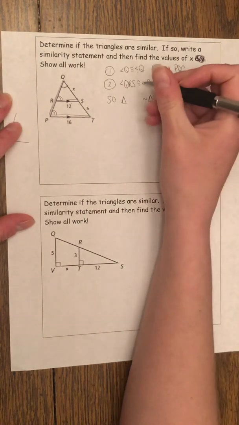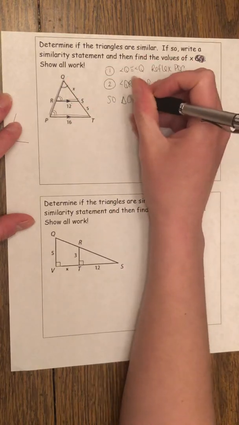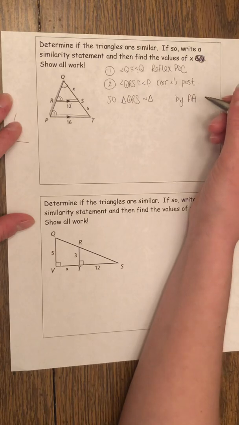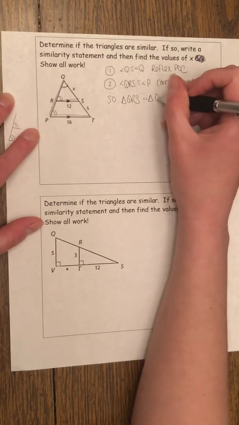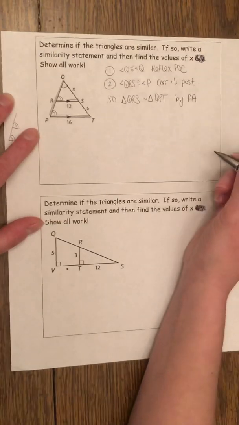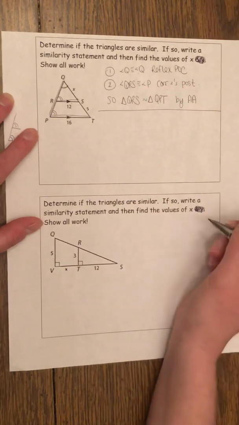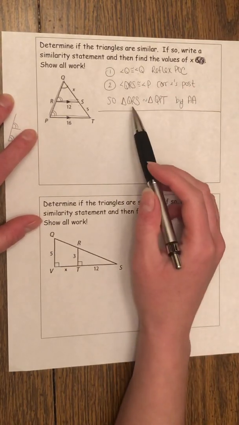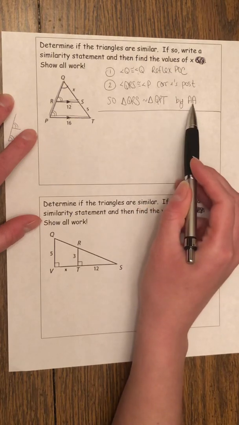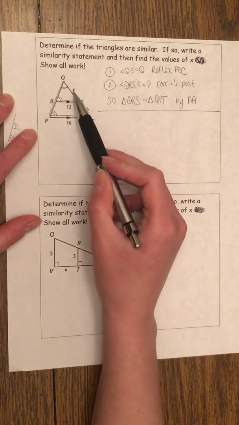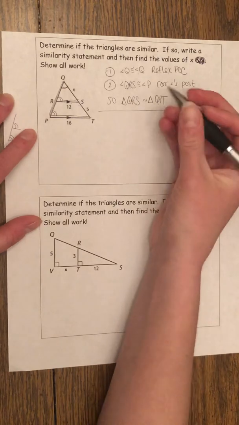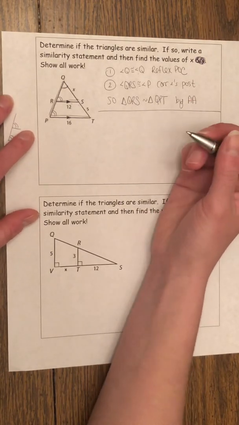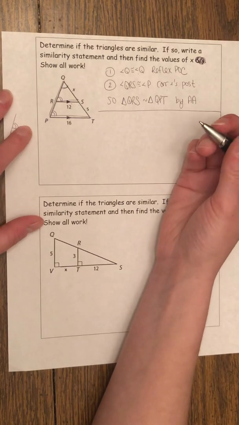So I'm going to name the first triangle, the smaller one, QRS. And the larger one then would be QPT. So that is the work necessary for proving the triangles similar by angle, angle. What I want to do now though is find the value of x. So I have to again set up a proportion because corresponding sides in similar figures are proportional.